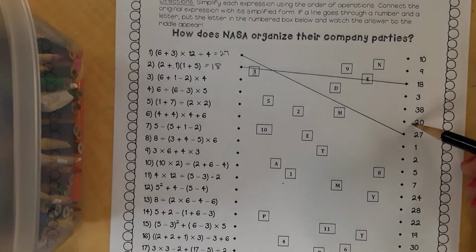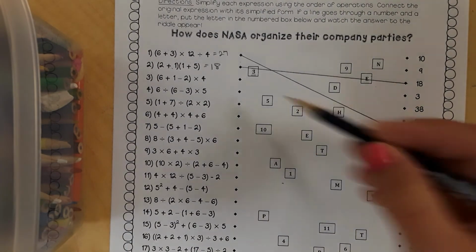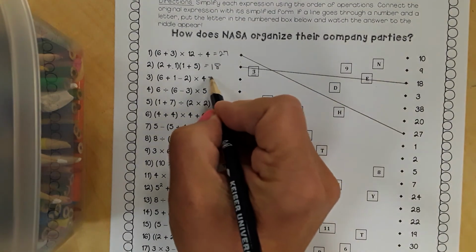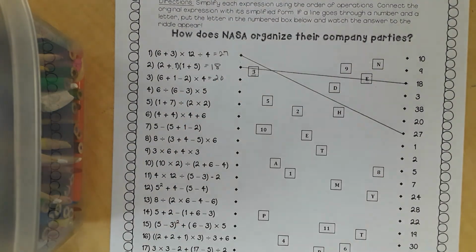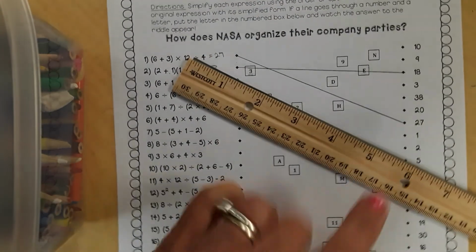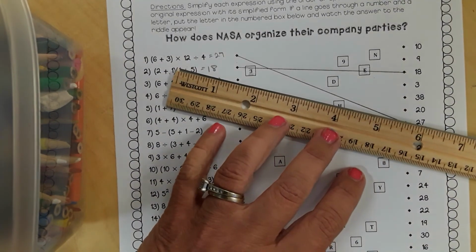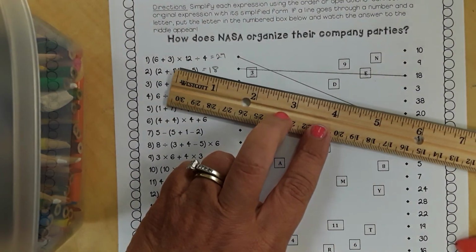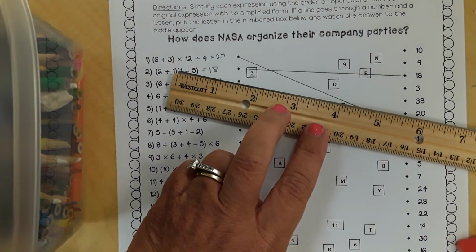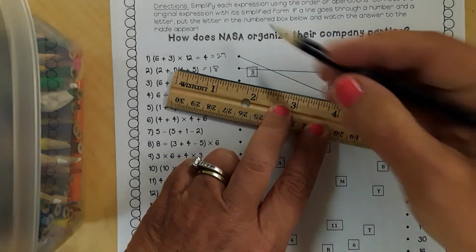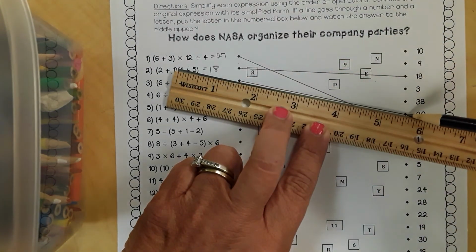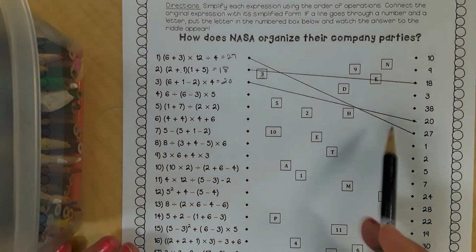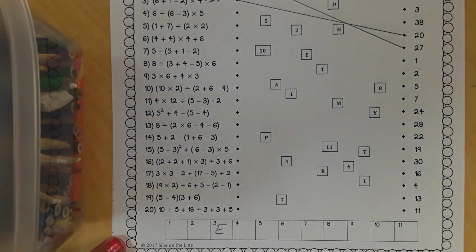We're going to go back over here and we're going to find 20. Well, there's 20. And here's our dot way over here. This one is 20. So we're going to line it up and see if we cross through anything. Nope, we didn't touch anything with that one. So we have no letters to add to the bottom.